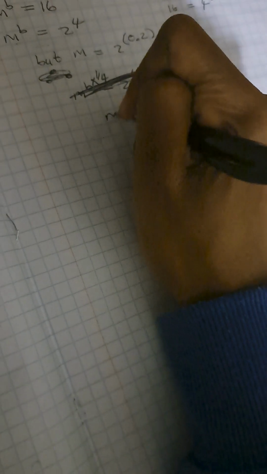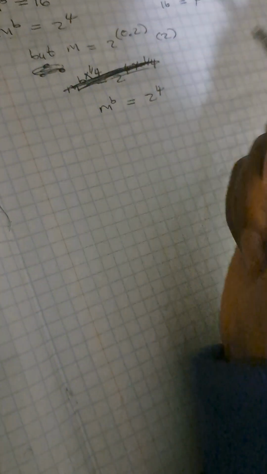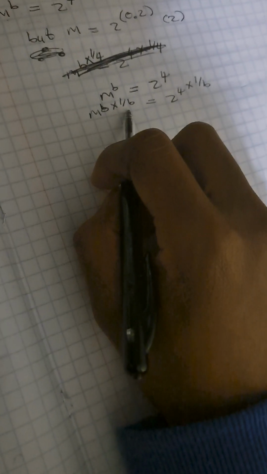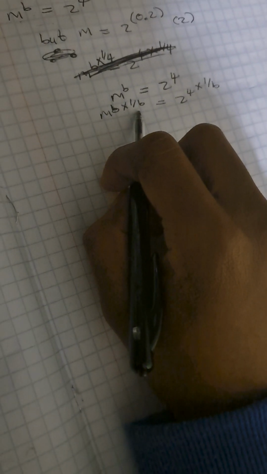So we have m to the power b is equal to 2 to the power 4, right? Here's what we can do here. We can say m to the power b times 1/b is equal to 2 to the power 4 times 1/b. We're doing this because we're trying to get rid of the exponent, which is b, right?